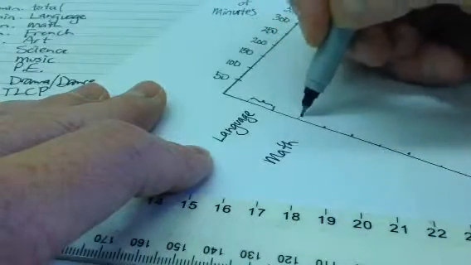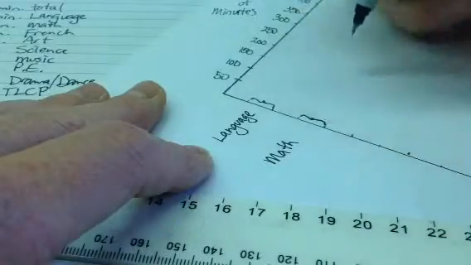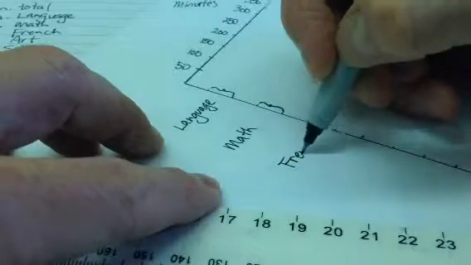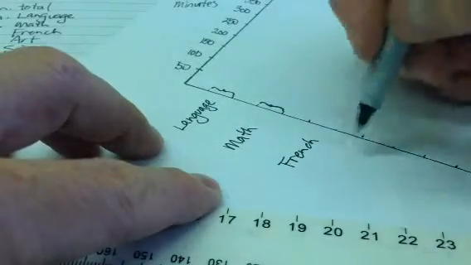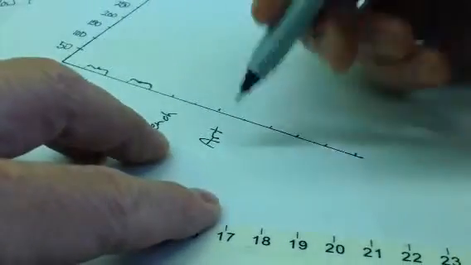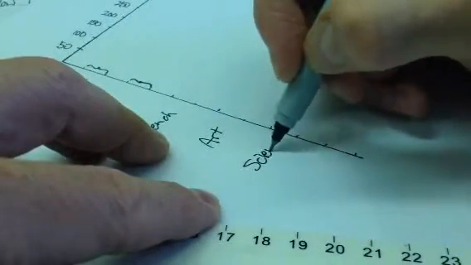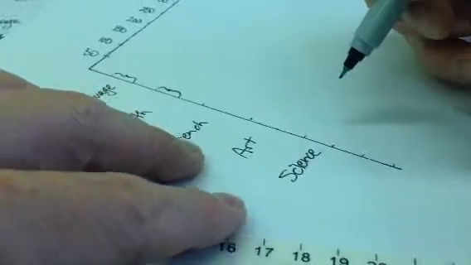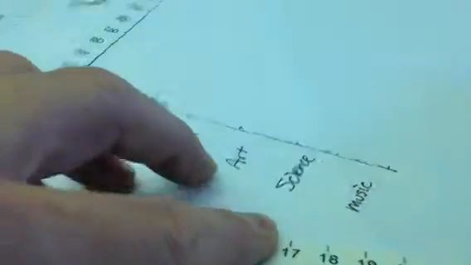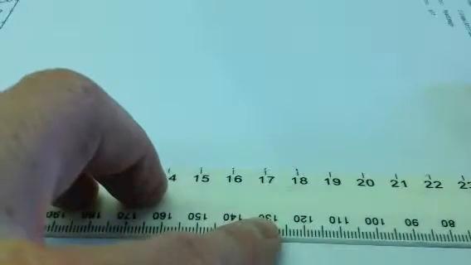I've left a space. This part here is for math. Leaving a space. French. Art, science, music. Gonna have to add some more line here.